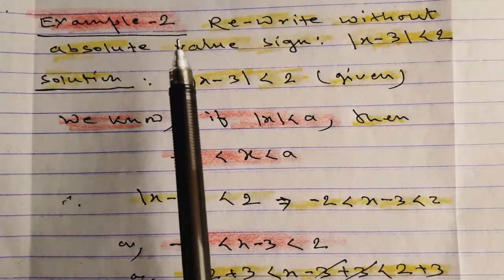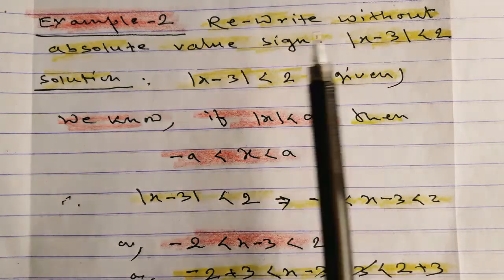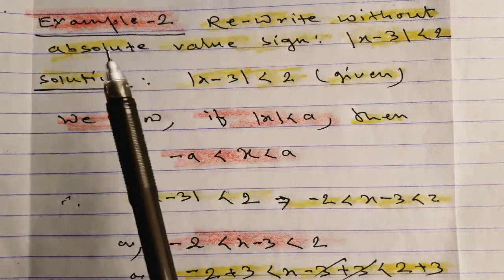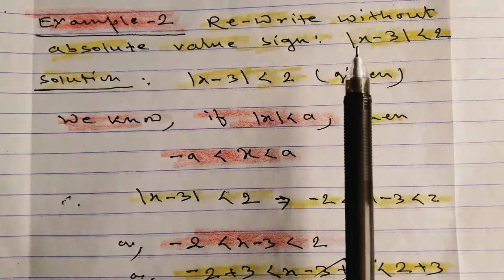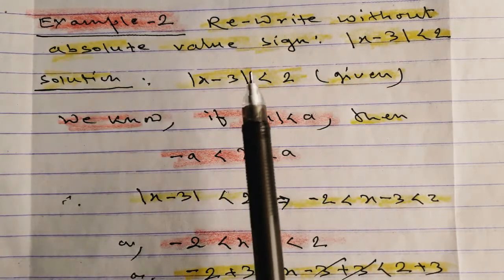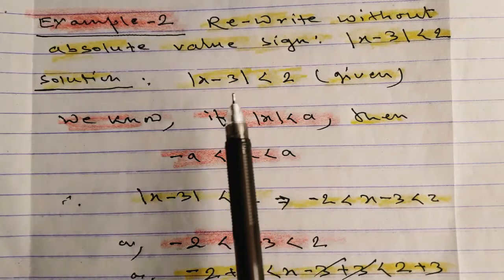The second example of number system. Rewrite without absolute value sign: modulus of x − 3 is less than 2. Solution. Modulus of x − 3 less than 2 is given, and we have to write this statement without absolute value sign.